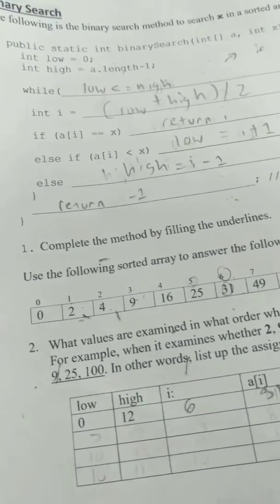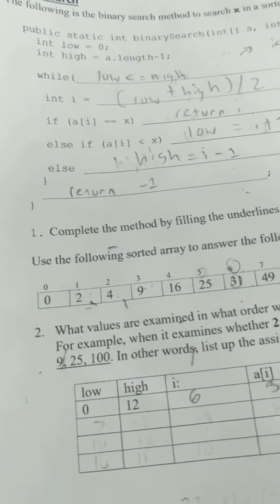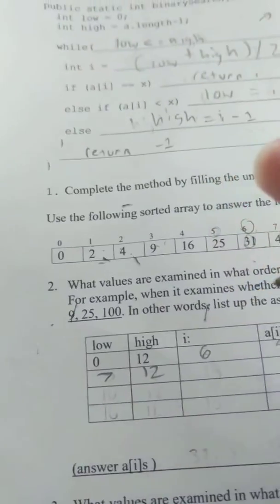Now 31 is less than 100, therefore we will use the low equals i plus 1 rule in order to search in the right side of the array. So low will now equal 7. High will still continue to equal 12.